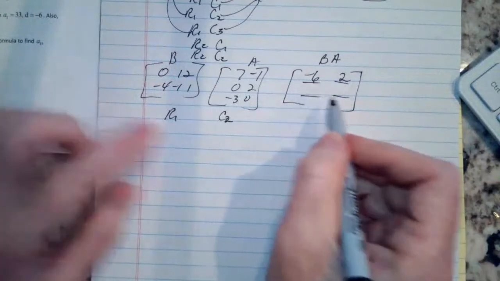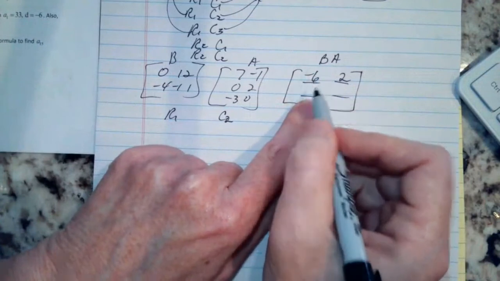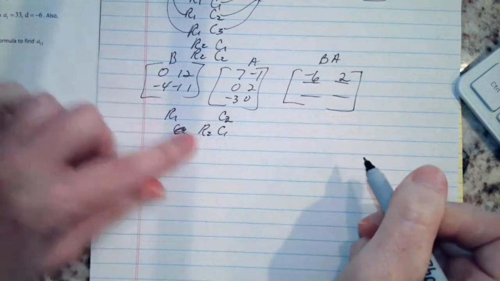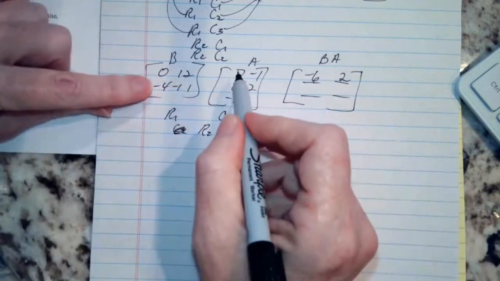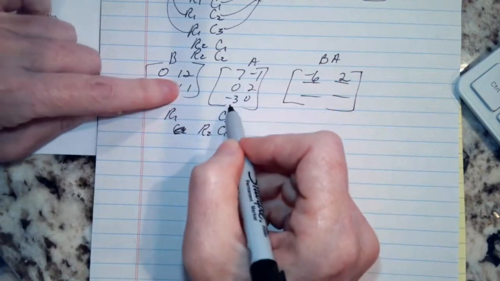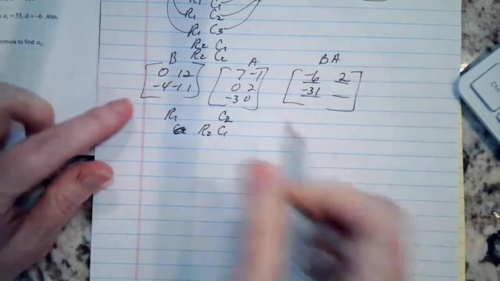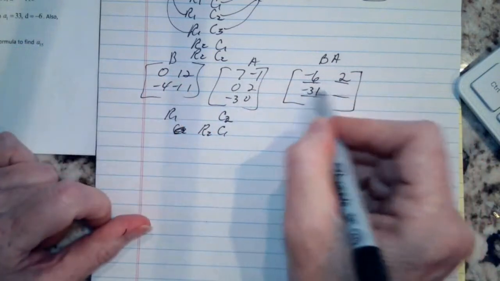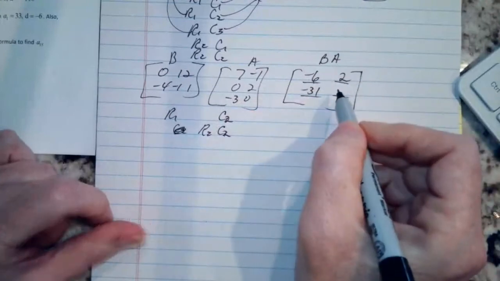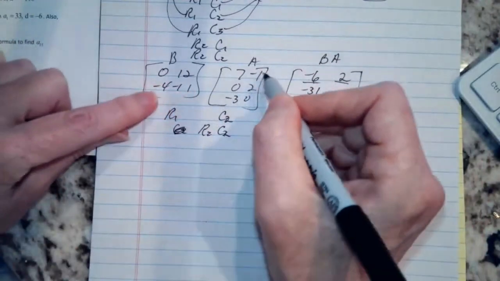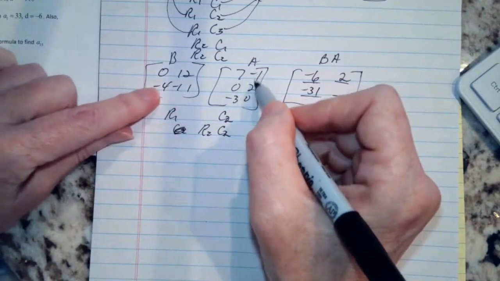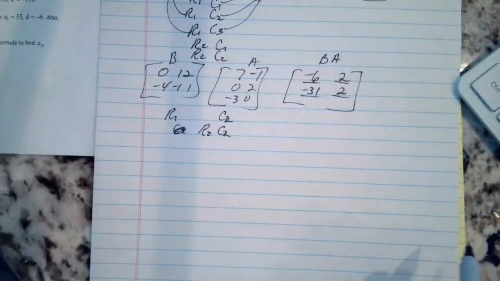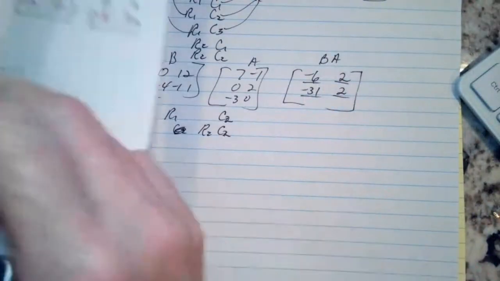Next, we're doing row 2. This position right here is in row 2, column 1. So multiply row 2 times column 1. Negative 28, 0, negative 3. So negative 31. That's negative 28 and negative 3. And then finally, this guy is in row 2, column 2. So I'm going to use row 2 and column 2. 4, positive 4, minus 2 is 2 and 0. So there we go. There's BA. You'll only have one of those, even though there are 2 practices here.